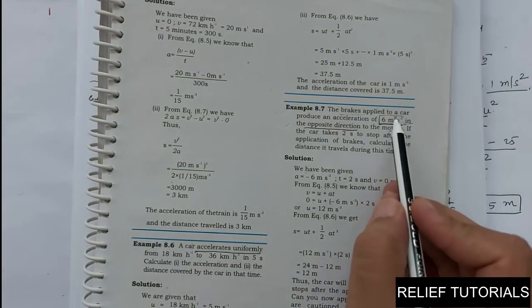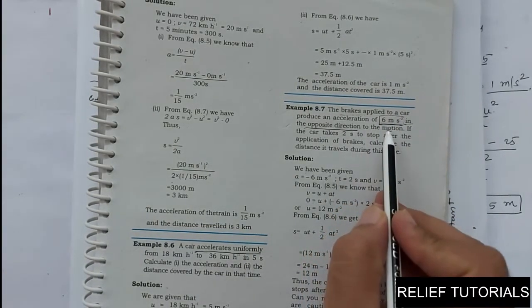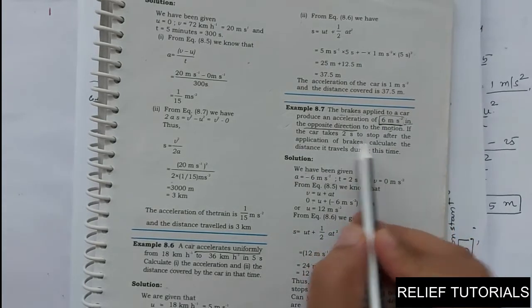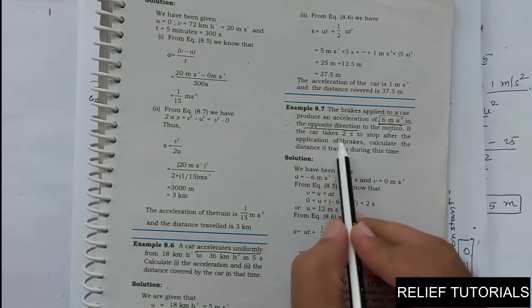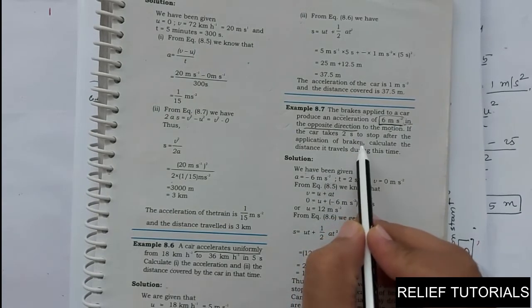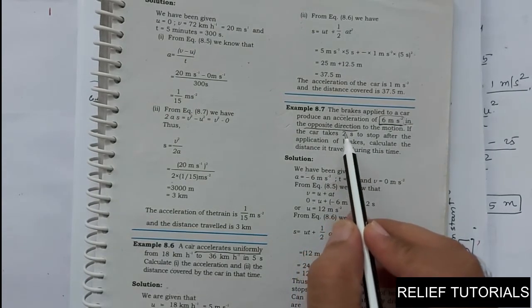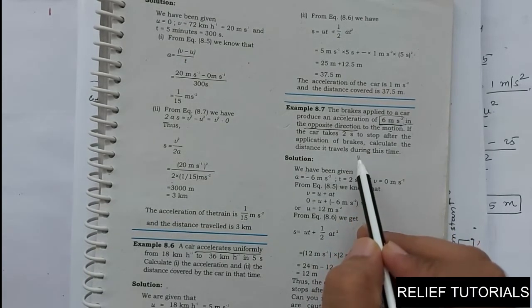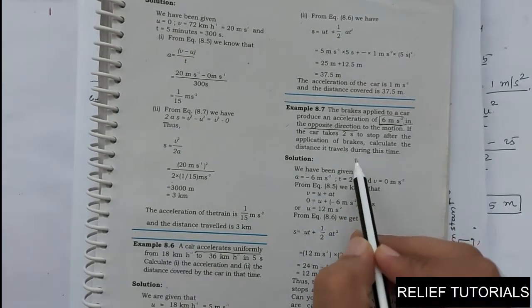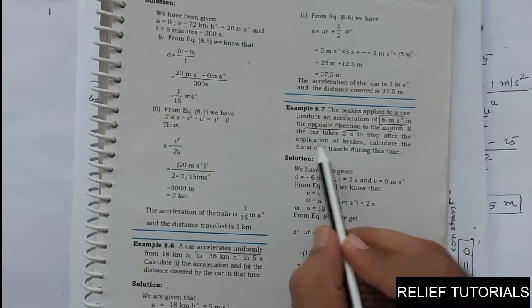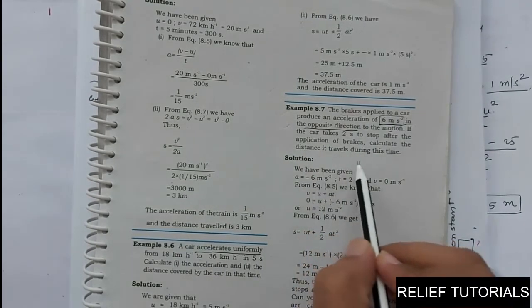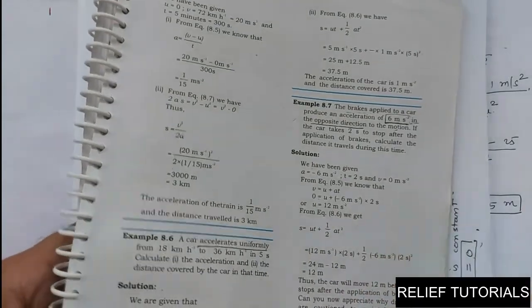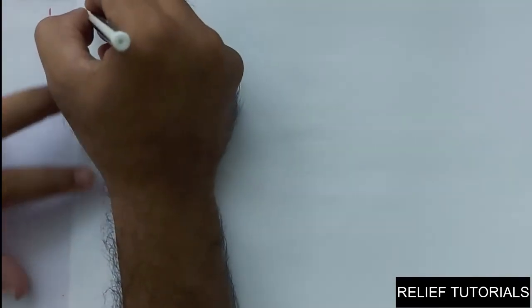Okay, so here the brakes are applied. Retardation of 6 meter per second square is produced here. If the car takes 2 seconds to stop, meaning once the brakes are applied, the car stops after 2 seconds, calculate the distance it travels during this time. Nice question. First of all, make a list of data. Example number 8.7.